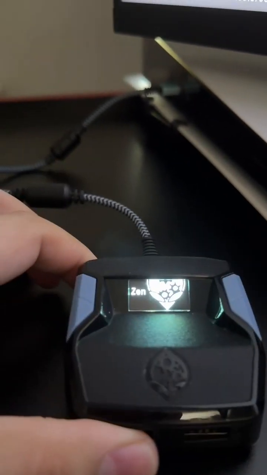What I like to do, and what I recommend to you guys, is plug your Cronus Zen in first, like so. Make sure you go to the top port. Make sure there's no scripts loaded. And once you're happy, disconnect your Cronus and plug in your controller, like so.